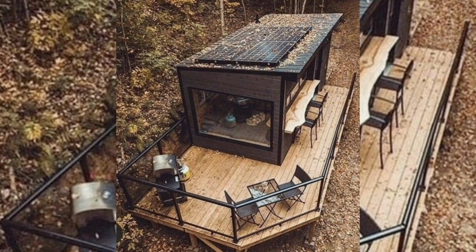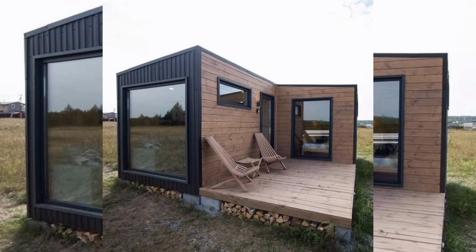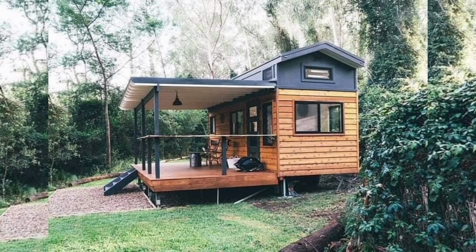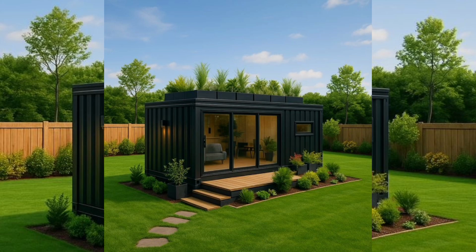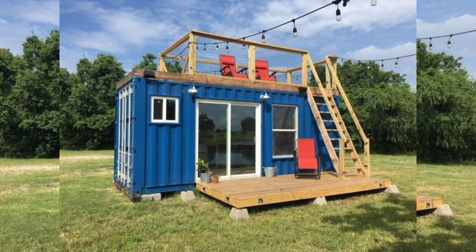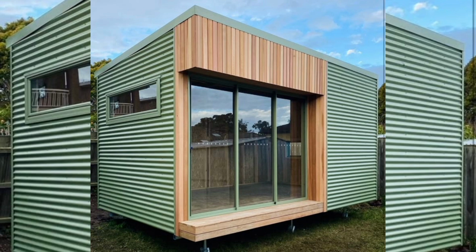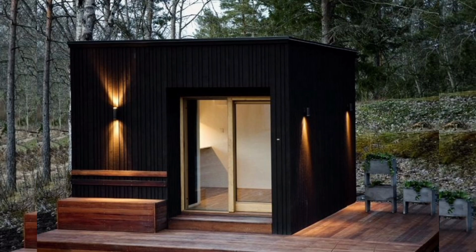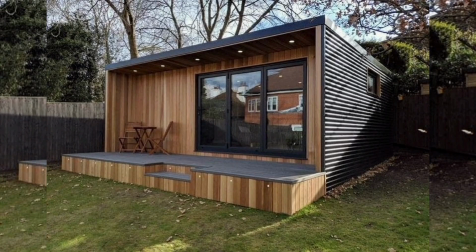Kitchenette or full kitchen, depending on your space and budget. You can choose between a kitchenette or a full guest kitchen. A kitchenette is perfect for short stays, with a mini fridge, a sink and a cooktop.